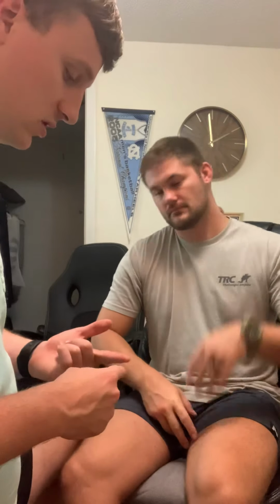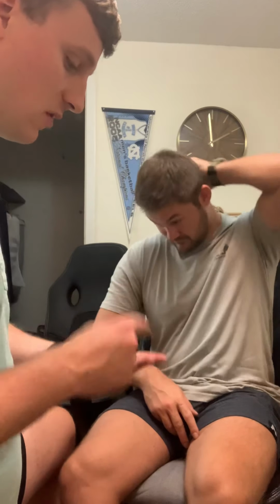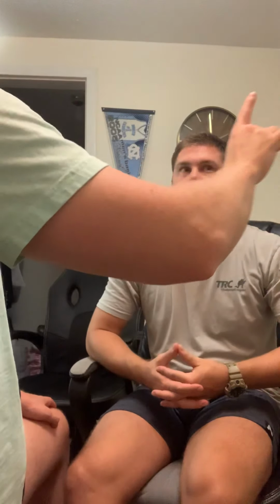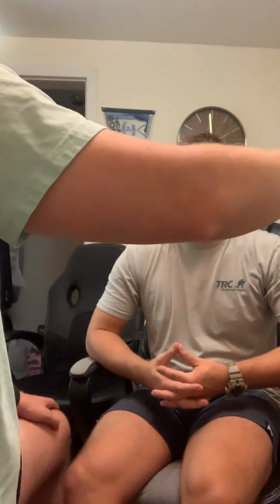The next one we could do is the H test, which is going to test our 3, 4, and 6. So look at my finger, follow it. And what I'm looking for is smooth eye movement, no jumping, no double vision.